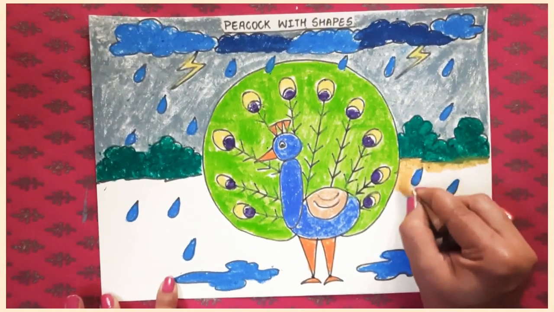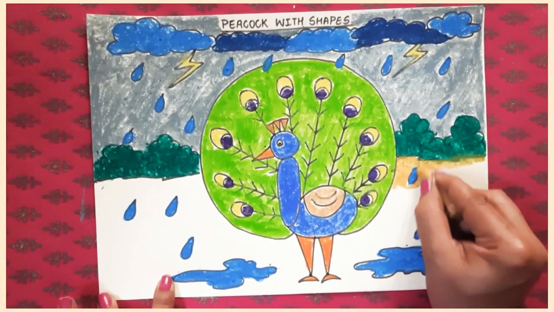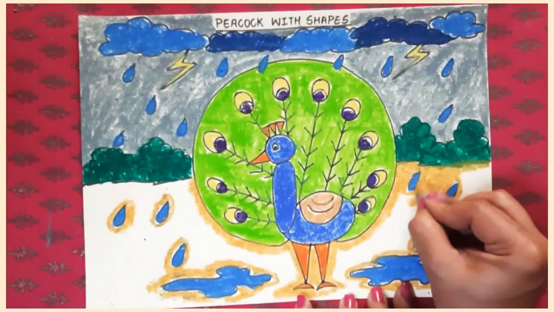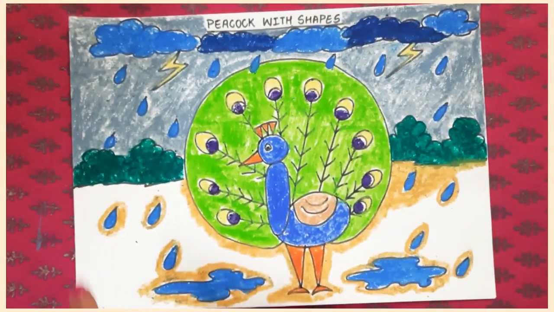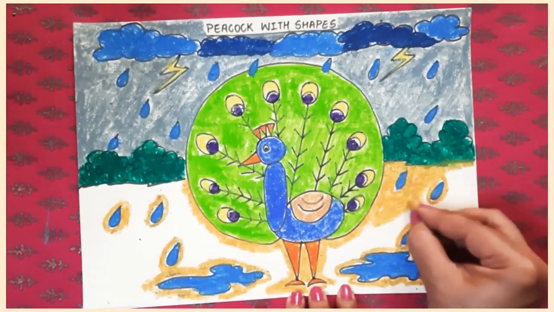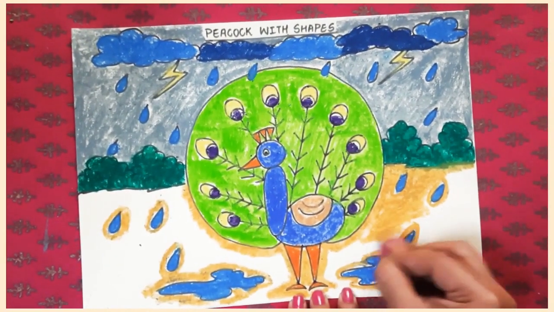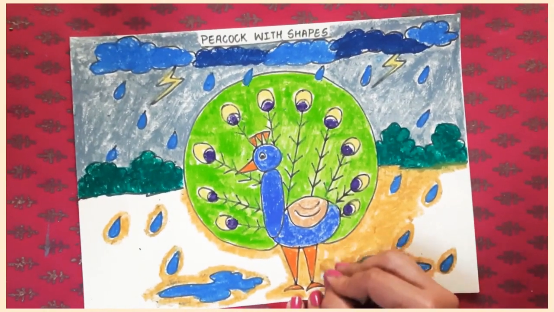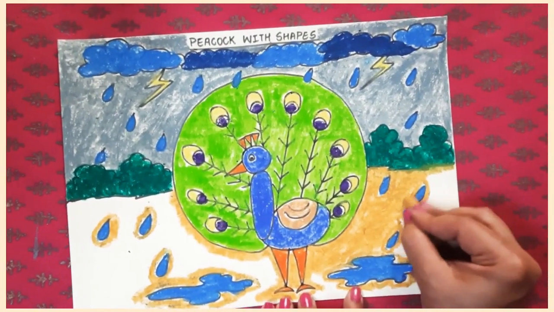Be careful, don't color inside the raindrops. First outline them. See that I've done an outlining first, and then very neatly in one direction we are going to color the ground. It always looks very nice when you color the background.